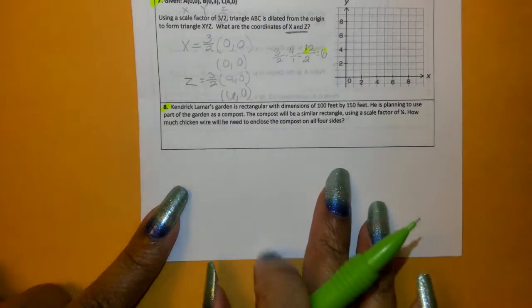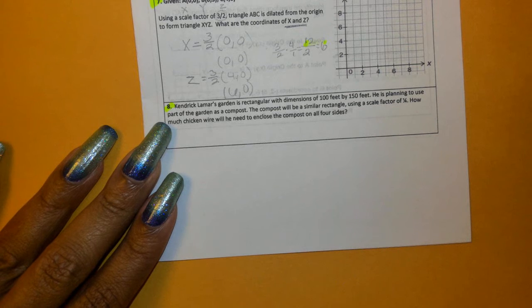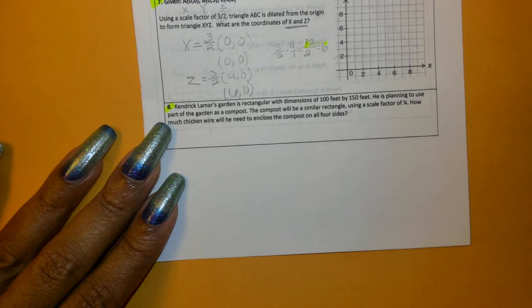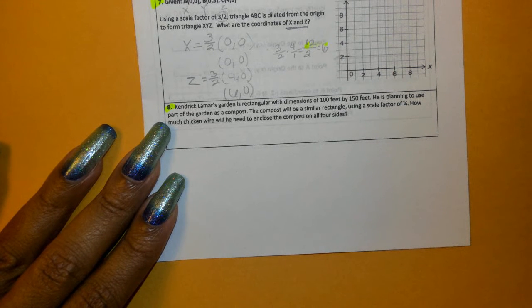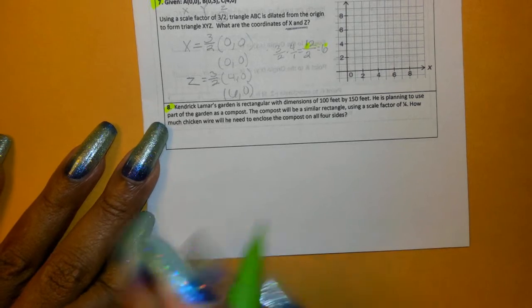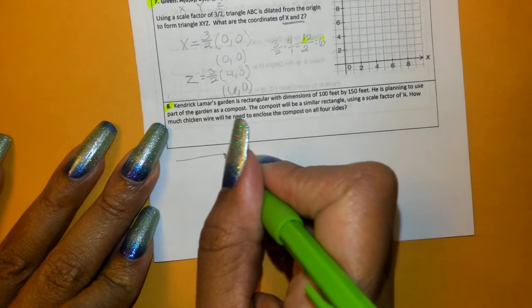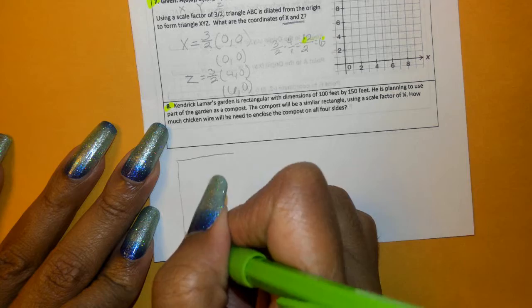We're going to continue and go down here to Kendrick Lamar's garden. Now, we talked about this, and we talked about it having a rectangular dimension, and I'm going to use this paper below to draw the original garden and the area that he wishes to compost.